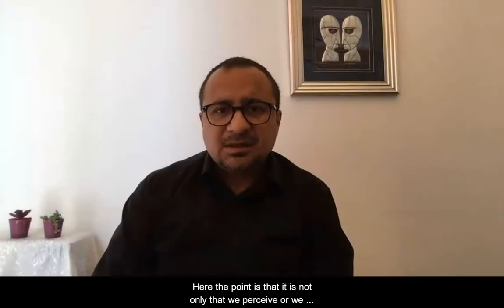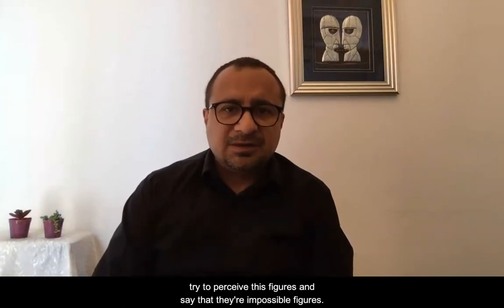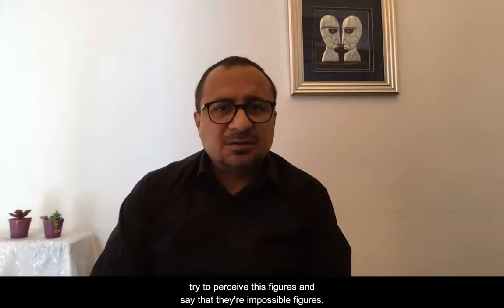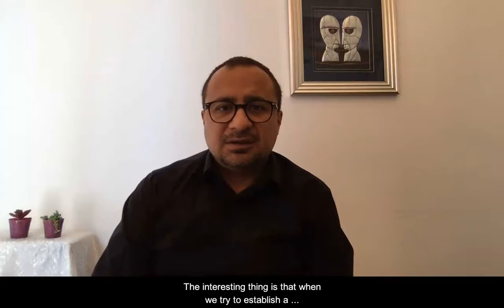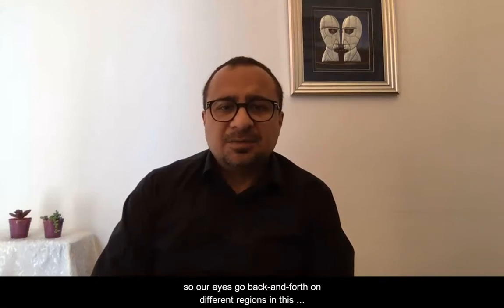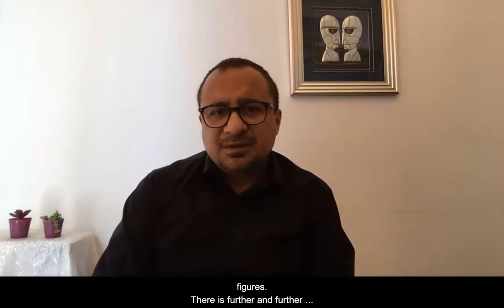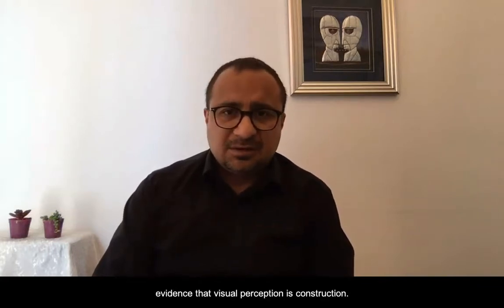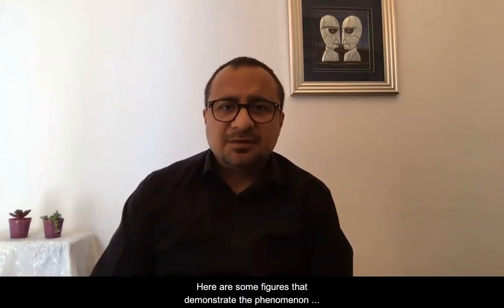Here the point is that it is not only that we perceive or we try to perceive these figures and say that they're impossible figures. The interesting thing is that when we try to establish a coherent interpretation of these figures insistently, so our eyes go back and forth on different regions in these figures. There is further and further evidence that visual perception is construction. One of them is called visual completion. Here are some figures that demonstrate the phenomenon of visual completion.